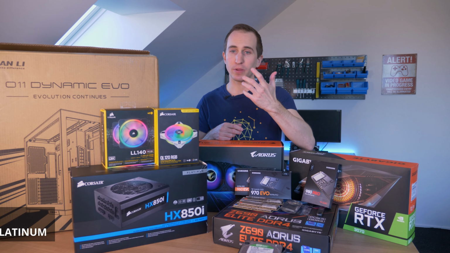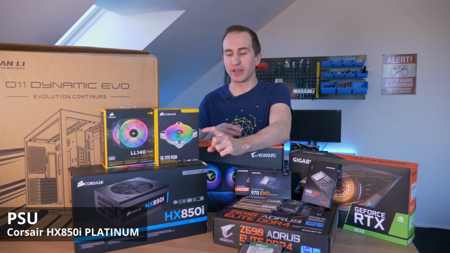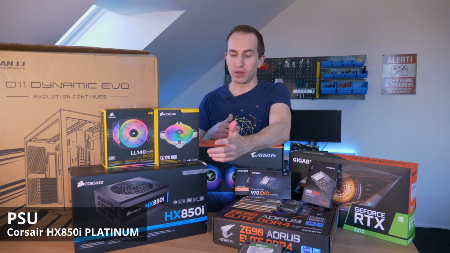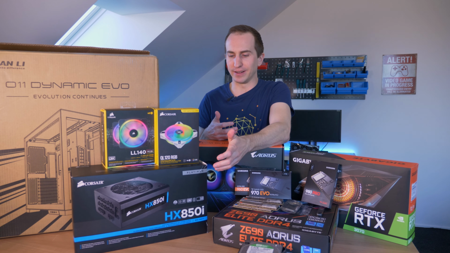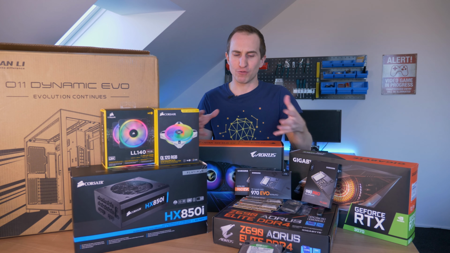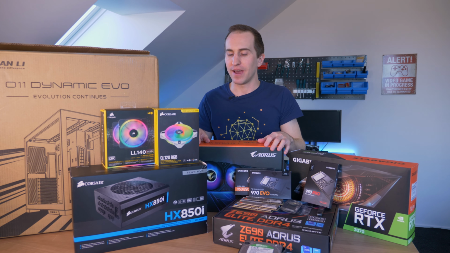As power supply, I'll be using my old Corsair HX850i. I used this power supply in my old system. It's an 850 watt titanium graded power supply, so it's extremely efficient and it's more than plenty of juice for the system that I'm building here, and there's not really much of a point to upgrade this for this new build.